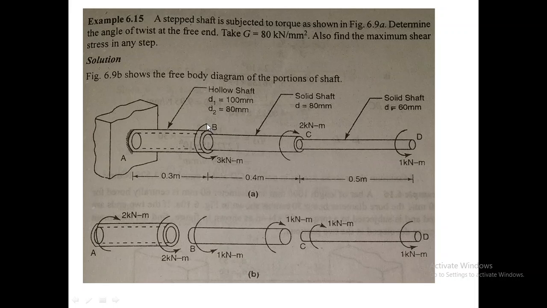So the total torque is 2 kilonewton meter anticlockwise. In portion AB at B, if it is 2 kilonewton meter anticlockwise, at A it will be equal and opposite, so we get 2 kilonewton meter in the clockwise direction. These are the free body diagrams of the different portions of the shaft.